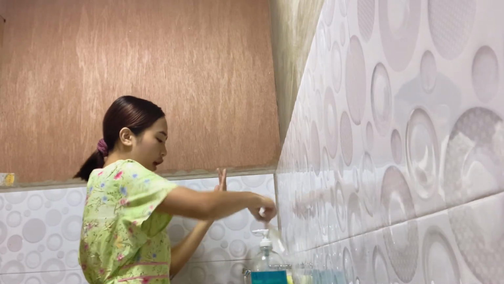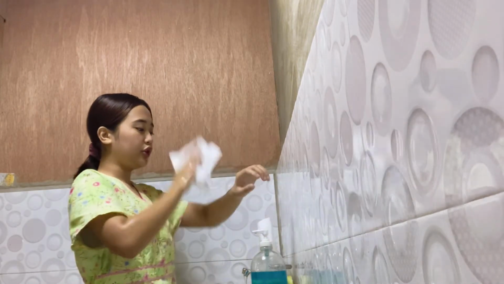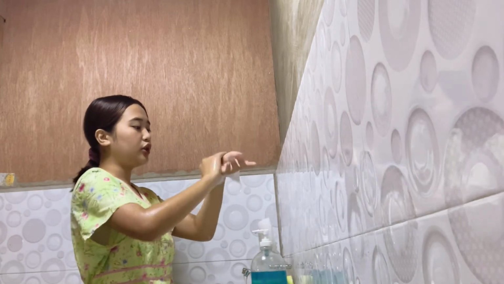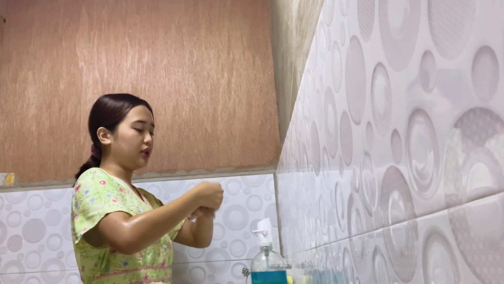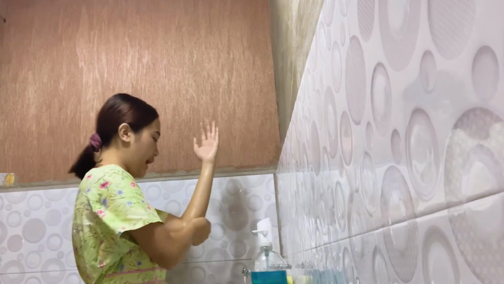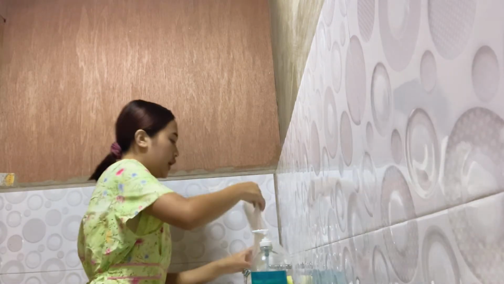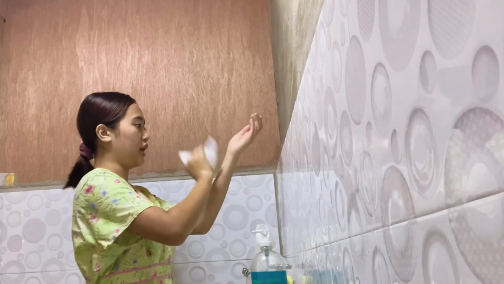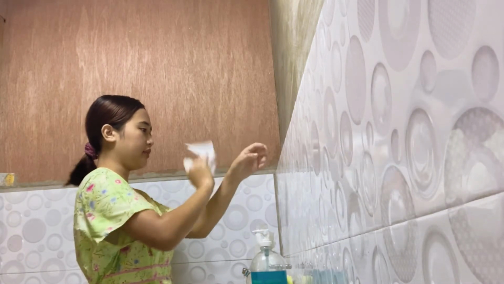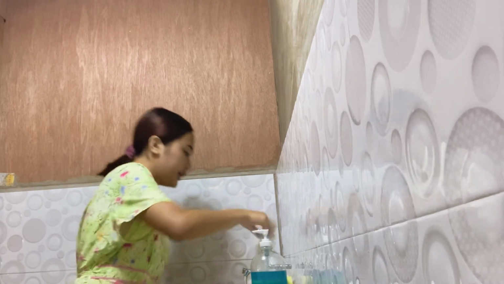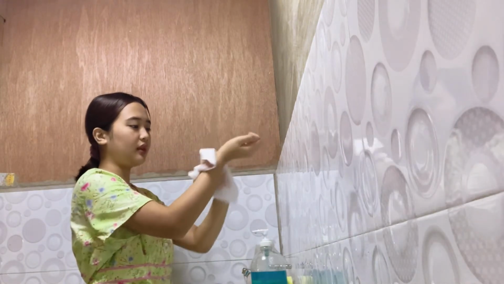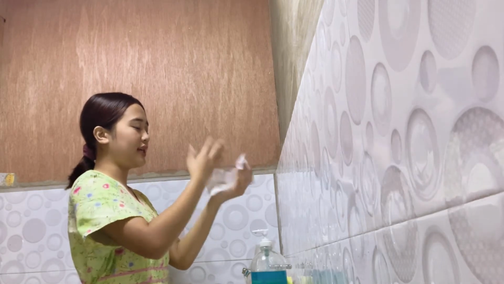And then, grab a paper towel to pat dry your hands. Again, take note that one paper towel is only appropriate to use for one hand. Then grab another one to ensure that there will be no moisture on the hand. Then, grab another paper towel for the other hand. Ensure that there will be no moisture.